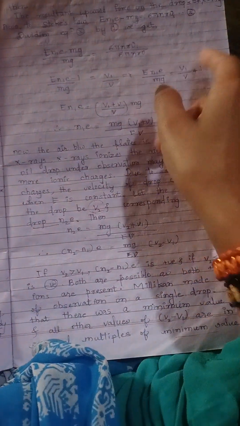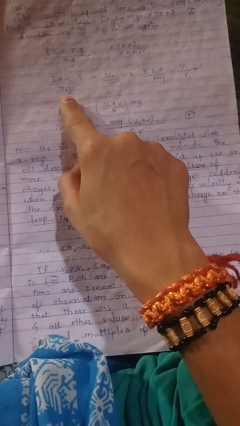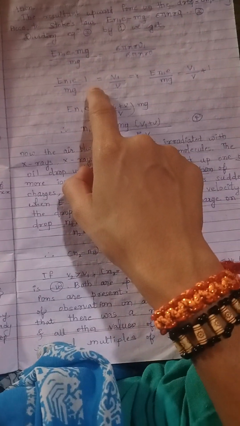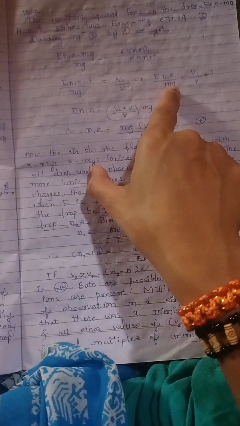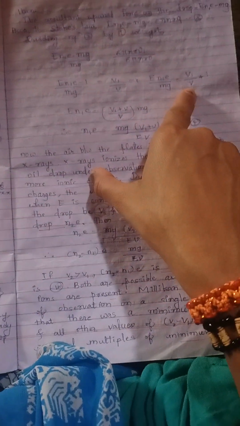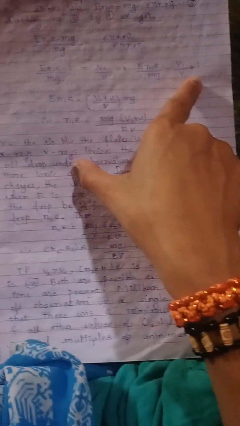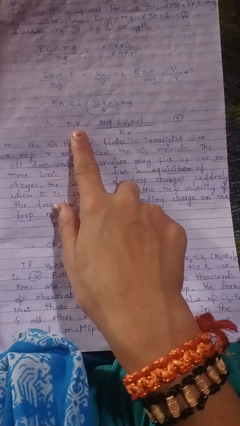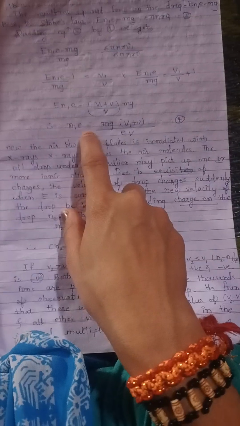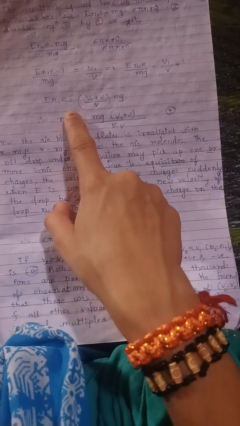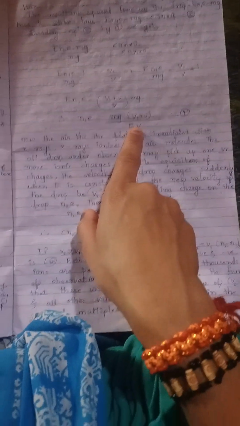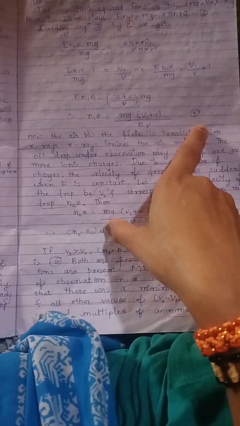So we have to cancel it. We are left with E n1 e divided by mg minus 1 is equal to v1 by v. This becomes E n1 e by mg equals v1 by v plus 1. We calculated the total charge n1 e, the total charge in terms of the charge of an electron. Call this equation number 4.